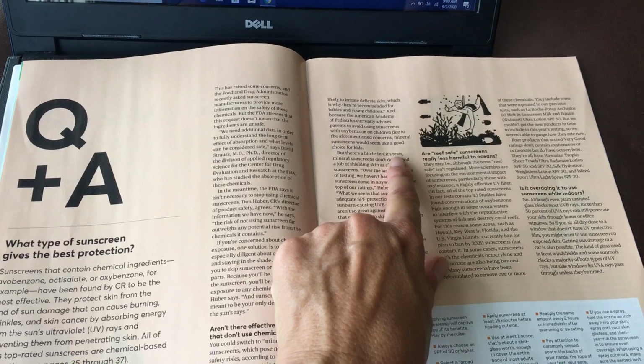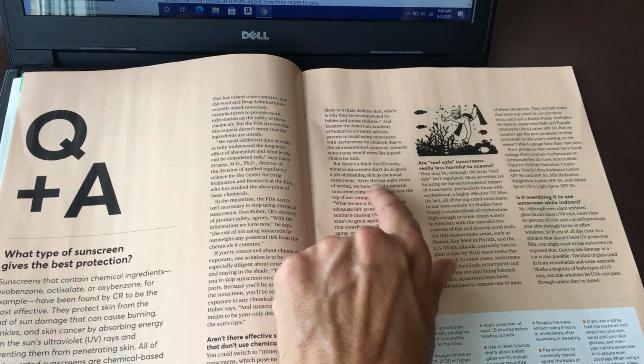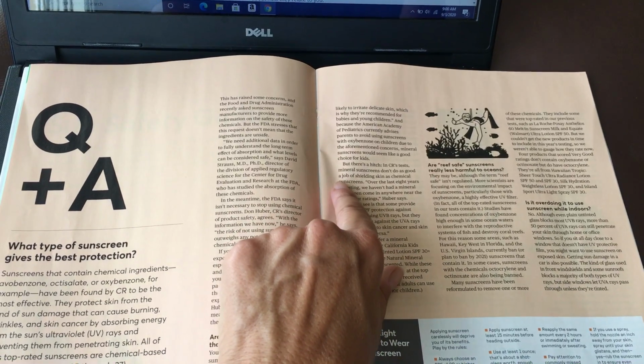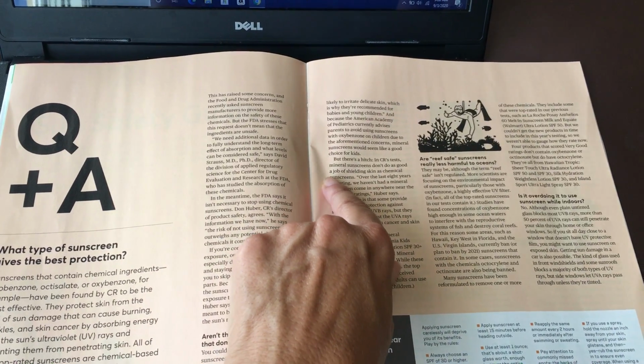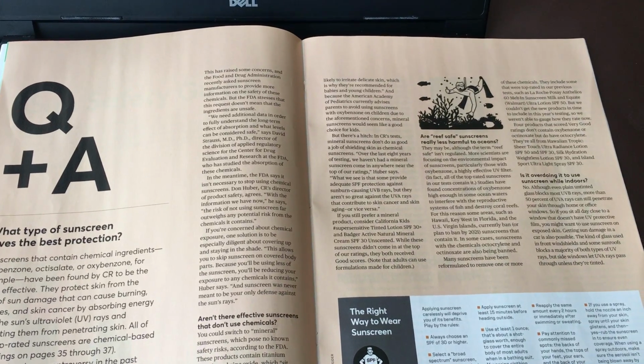But there's a hitch. In CR tests, mineral sunscreens don't do as good a job of shielding skin as a chemical sunscreen. Well, that is something I didn't know, and maybe something that I think is important to understanding the article. So that would be something I would circle or underline.